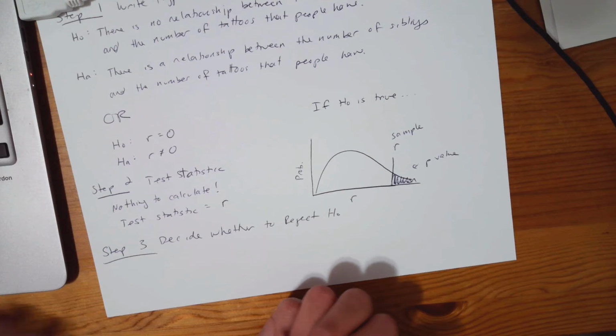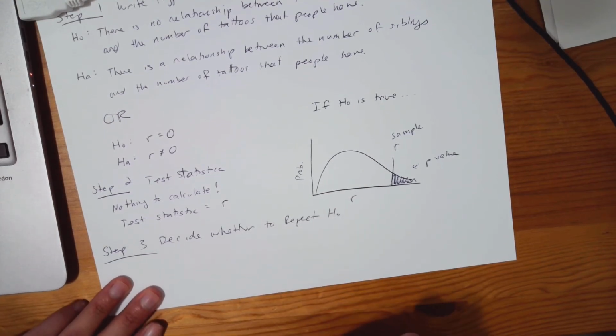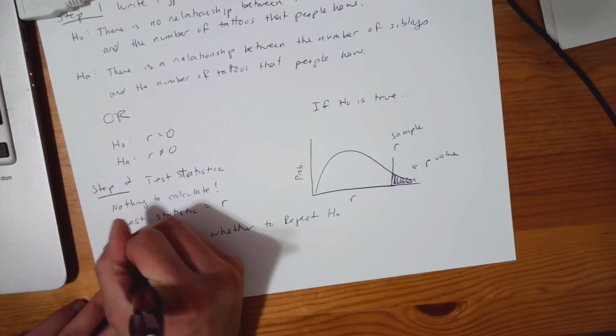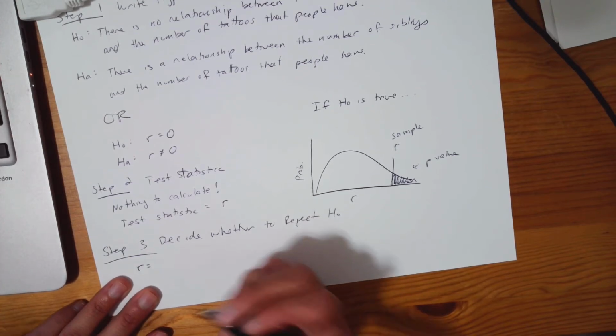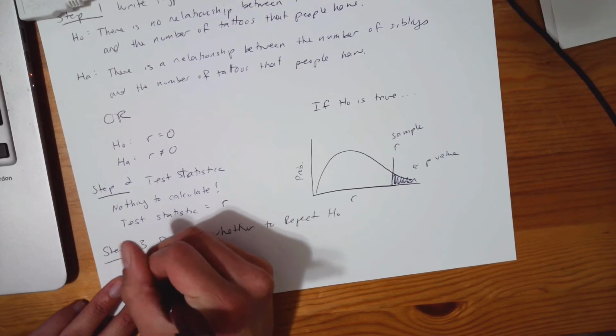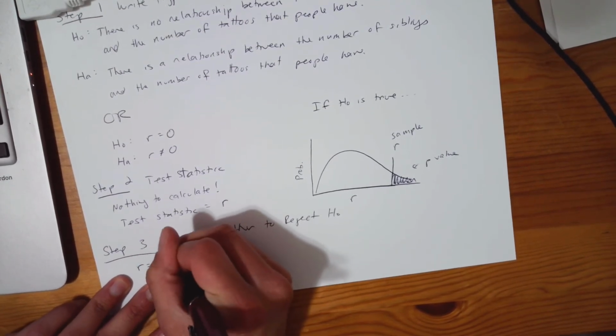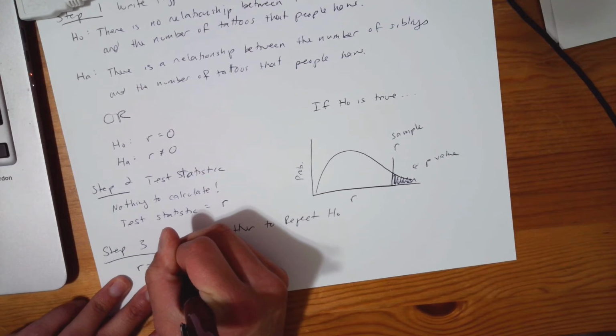As I said before, the R value for siblings and tattoos is equal to 0.099.